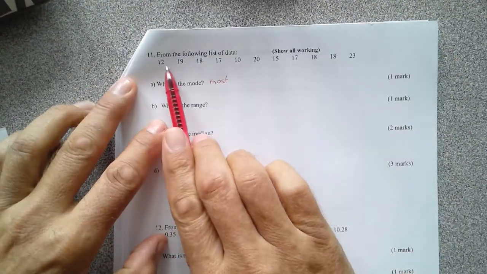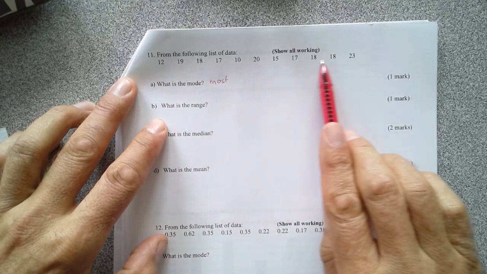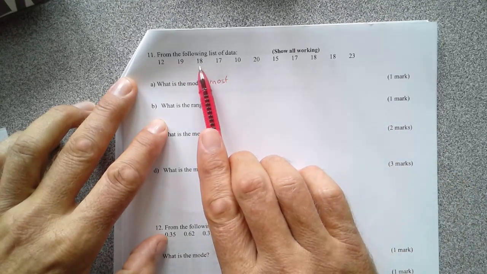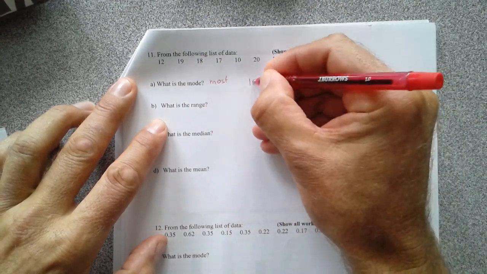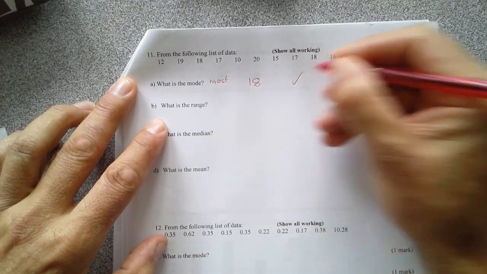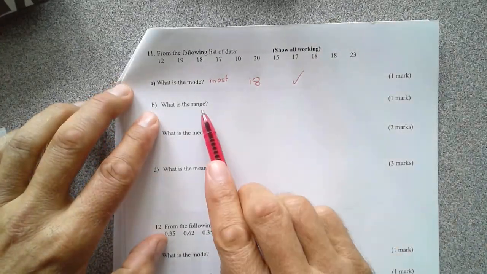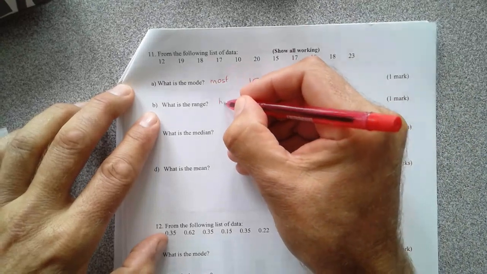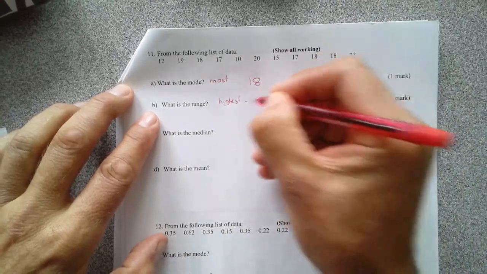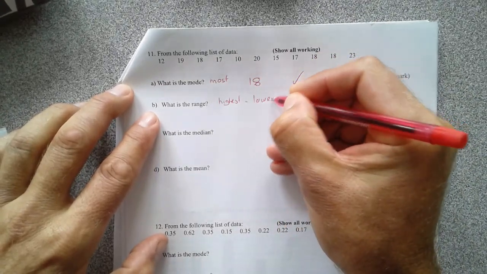If we go through and go, right, we have 1, 12, 19, only 1, 18, 1, 2, 3. Okay, so looking through there, 18 is the most common. So 18, 1 mark. Now the range, remember, that is from the highest to the lowest. So take the lowest from the highest, and that will give us the range.